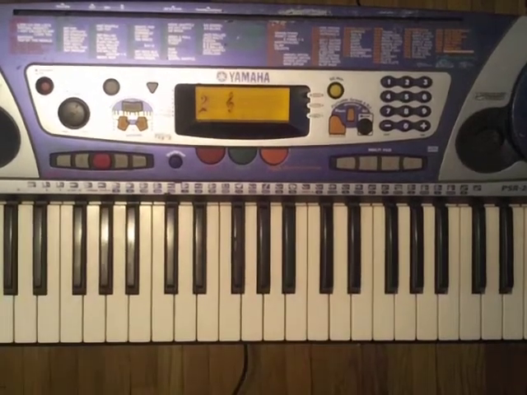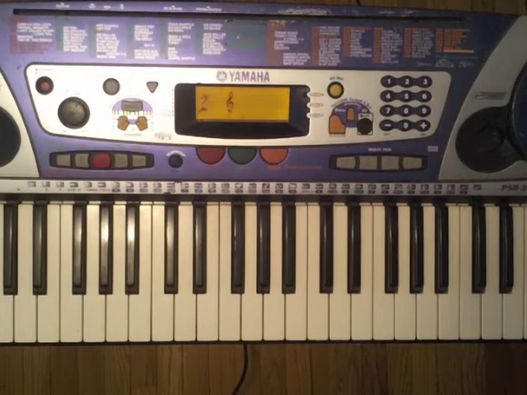So just remember that all of those concepts can be transposed to any key, and if you need help doing that, you can look at the table of major scales on my website. So that's the gist of how we create the modes.